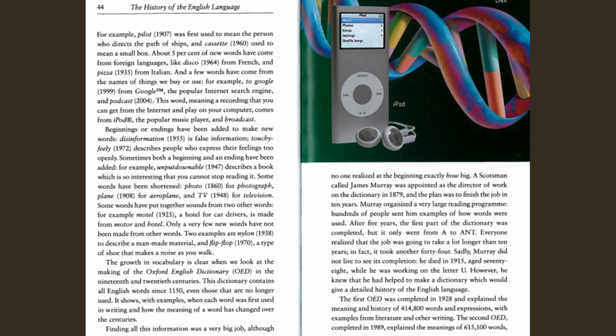Beginnings or endings have been added to make new words. Disinformation, 1955, is false information. Touchy-feely, 1972, describes people who express their feelings too openly. Sometimes both a beginning and an ending have been added. For example, Unputdownable, 1947, describes a book which is so interesting that you cannot stop reading it.